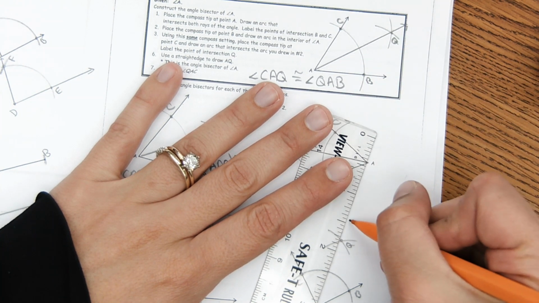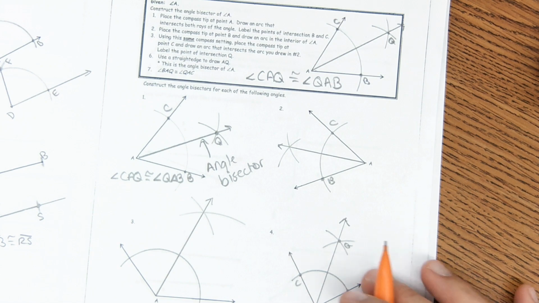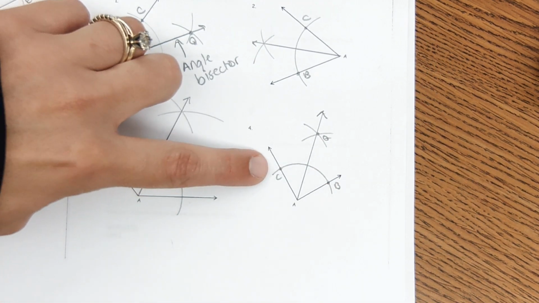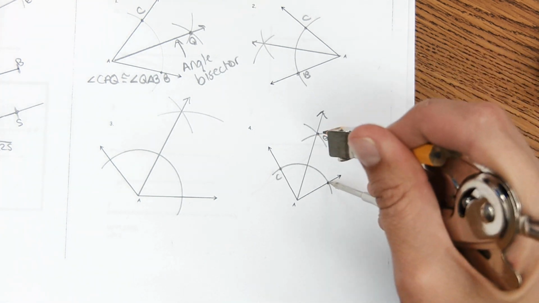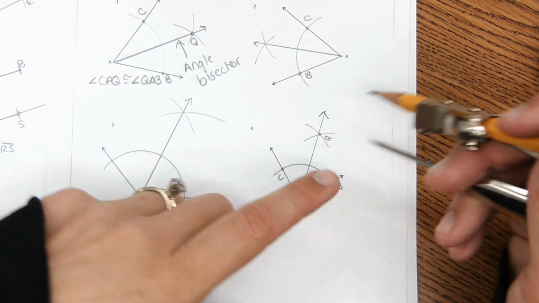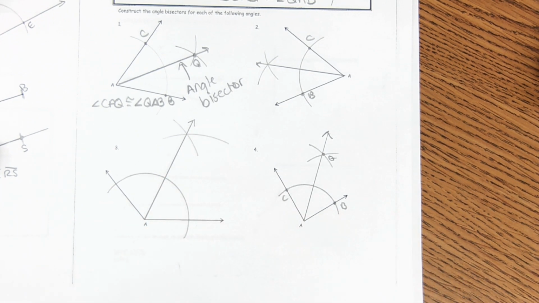A lot of times you won't see the points labeled in a construction. Honestly, labeling the points right now is more about giving the directions. I can easily say, okay, put your compass on point B, where if it wasn't labeled, I couldn't do that. But a lot of times you'll just see it like this without it labeled.